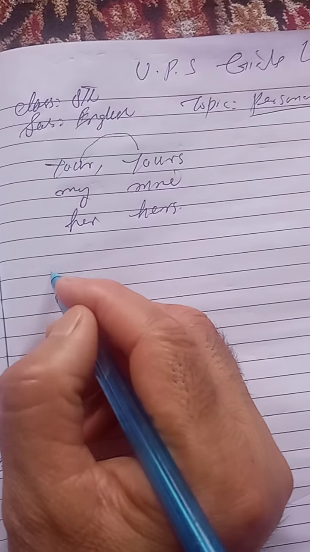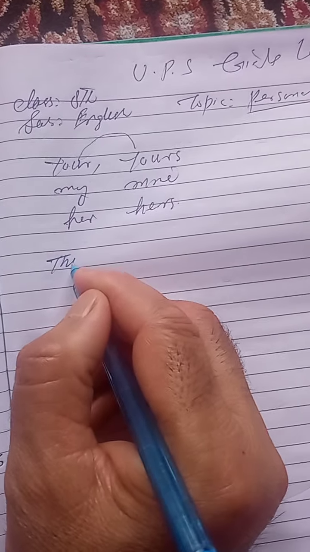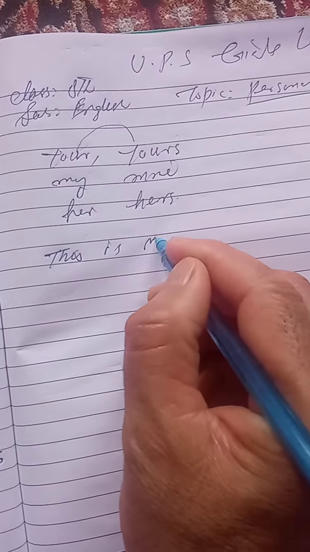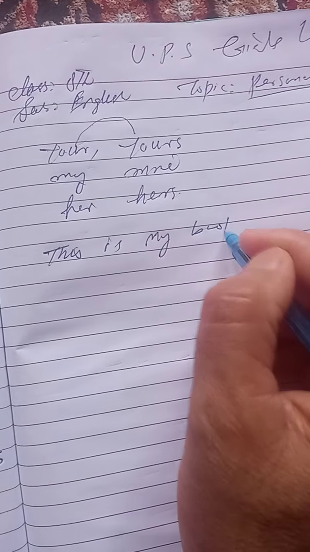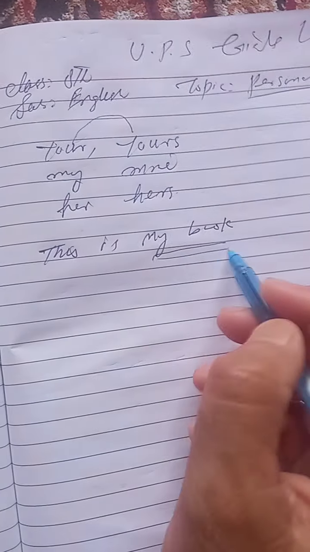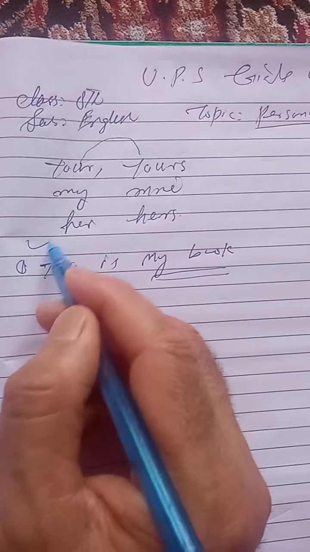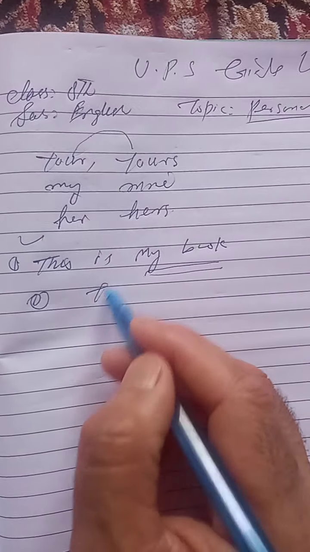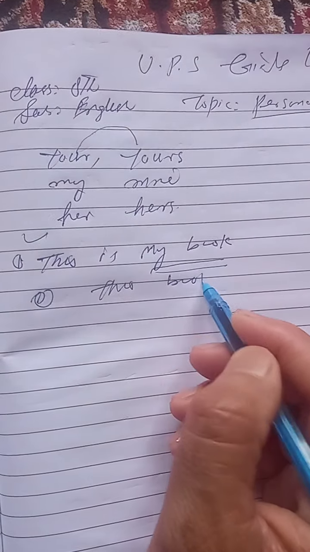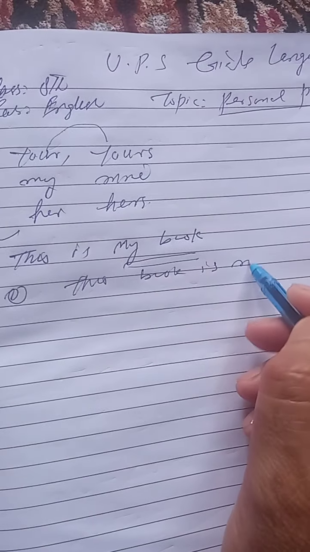As you see, this is my book. Okay, this is the first sentence. Second sentence: this book is mine. See the difference.